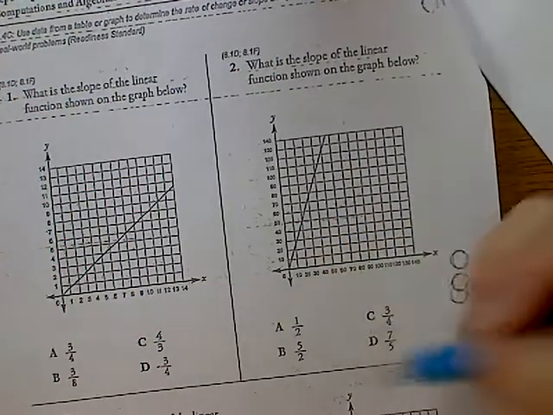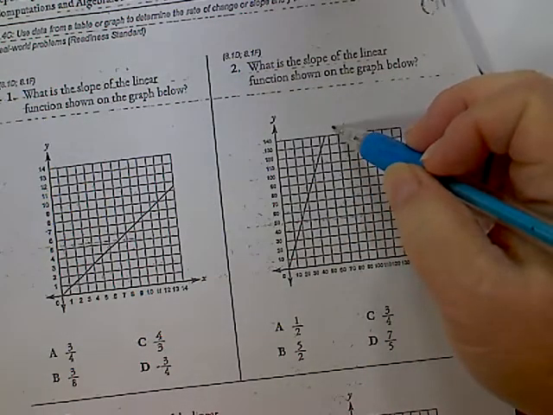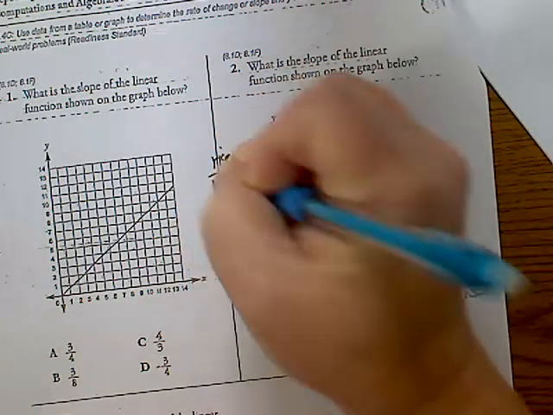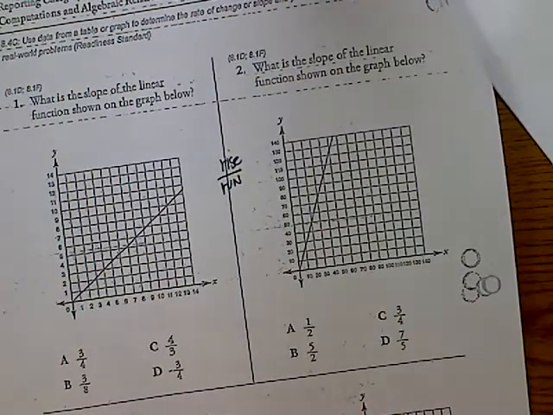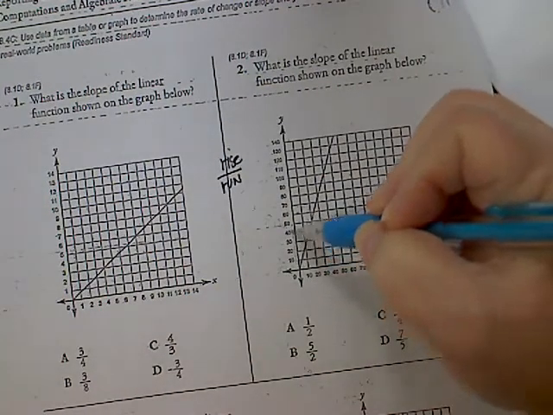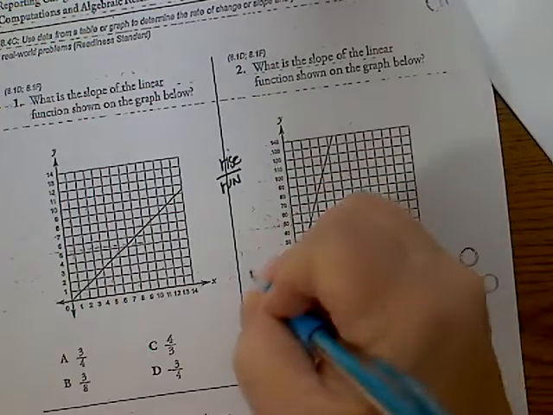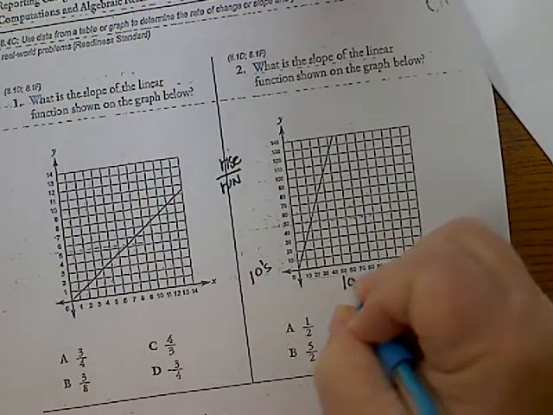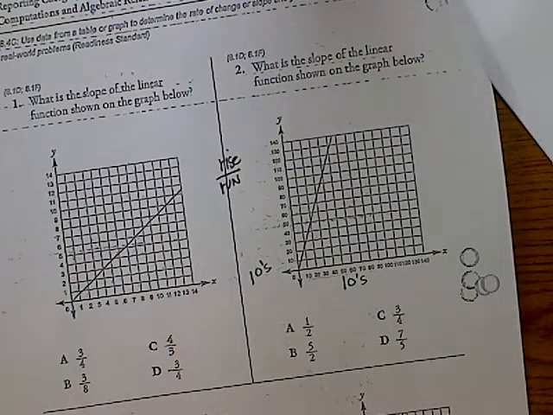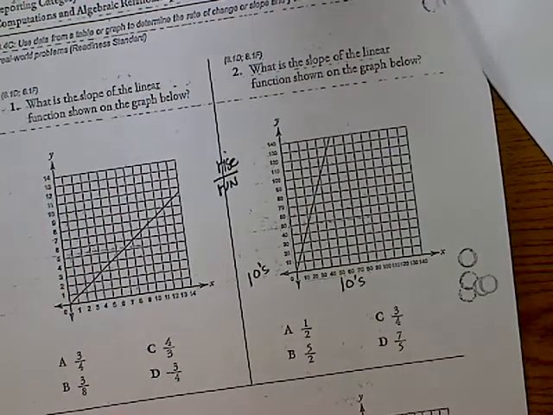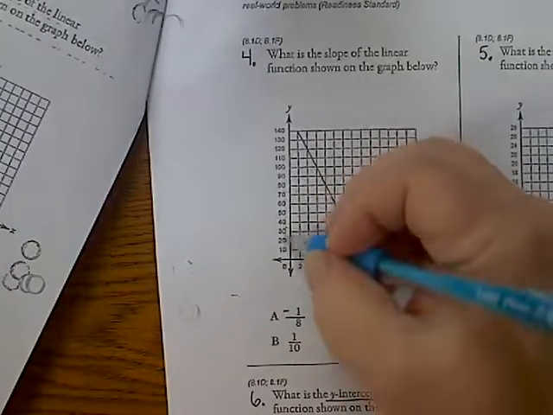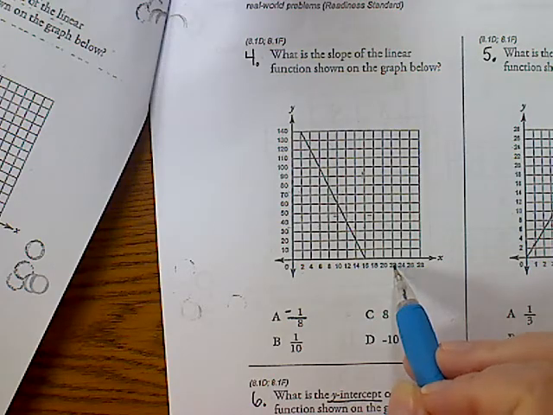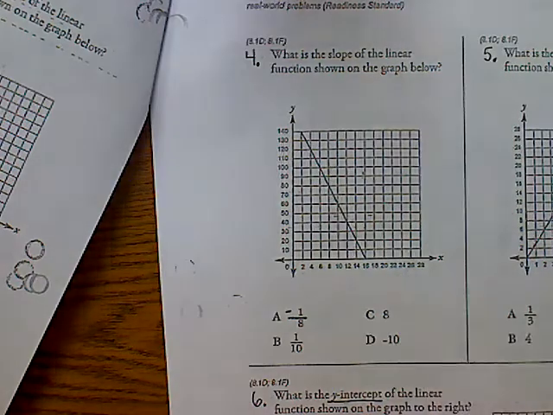So I'm going to say, okay, this line is positive, and I've got rise over run, and I'm going to write it every time so I don't forget and don't do it the opposite way. I'm going to look at my intervals. It looks like it's going up by tens, and it's going over by tens. Now, that's not always the case. Sometimes it will be different. Over here on number 4, it's going up by tens, but going over by twos. So be very careful when you count, okay? You've got to make sure you get it right.